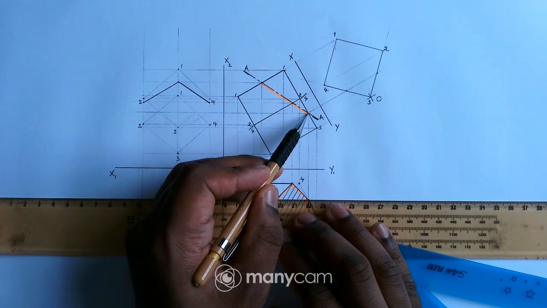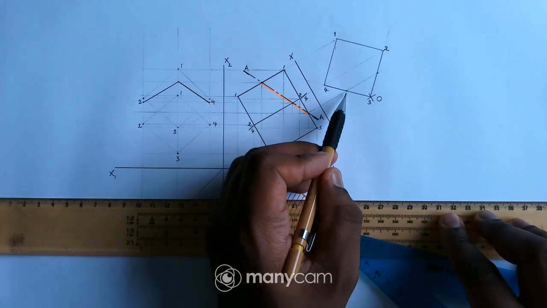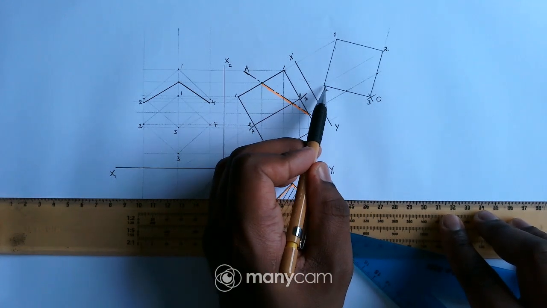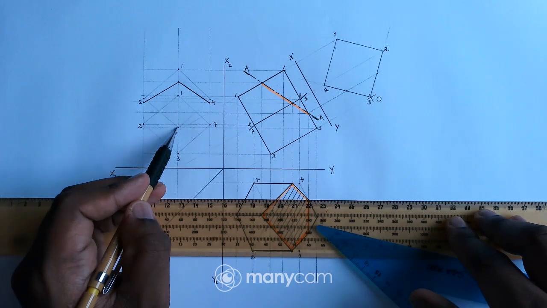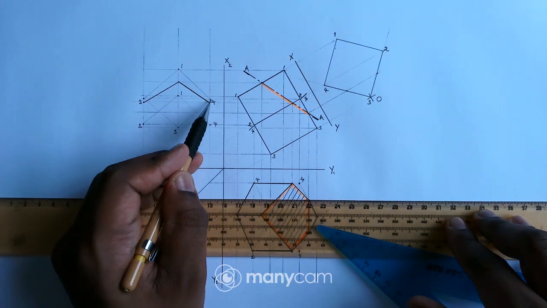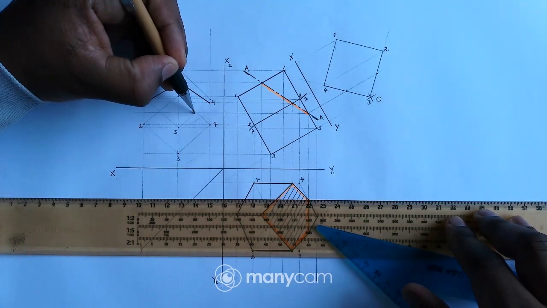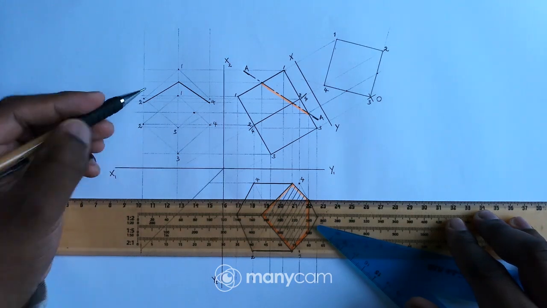So here obviously the cutting plane is cutting, remember, line 3 4 and line 3 2, right? Okay, line 3 4 is there, right? Line 3 4 is there, so that means we have a point there, and line 2 3 is there, so that means we have a point there.